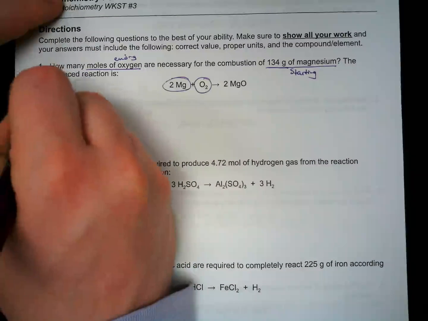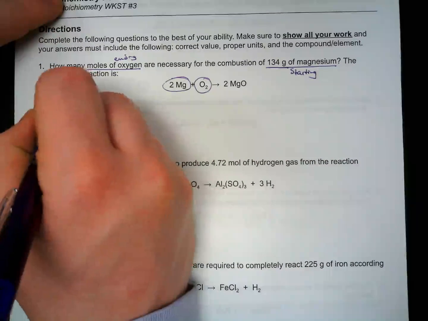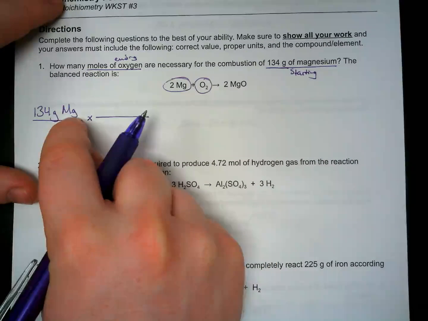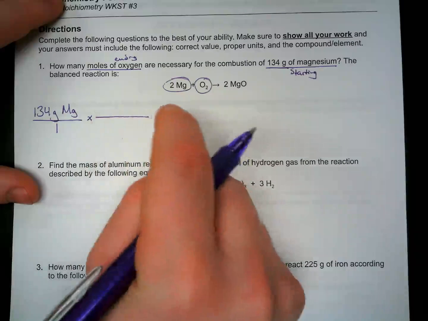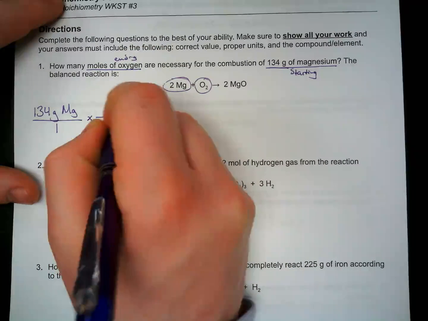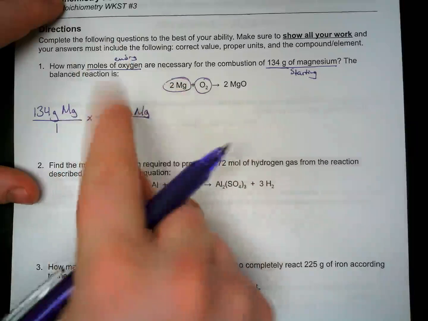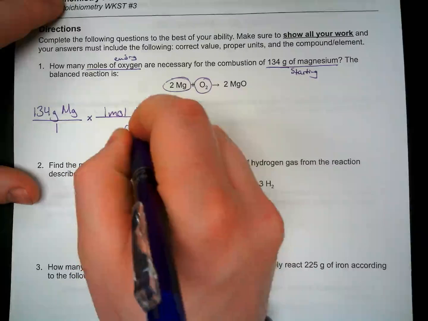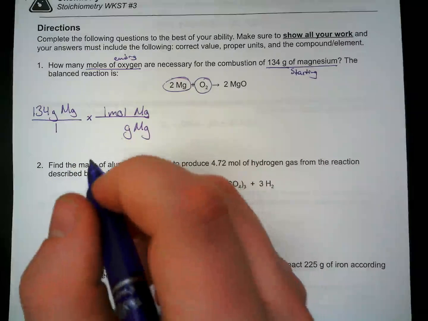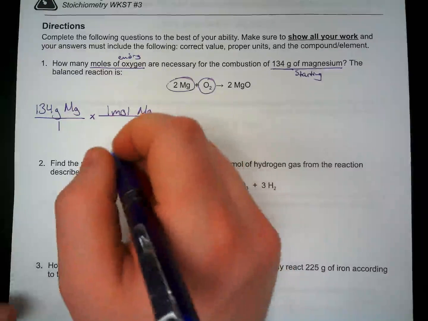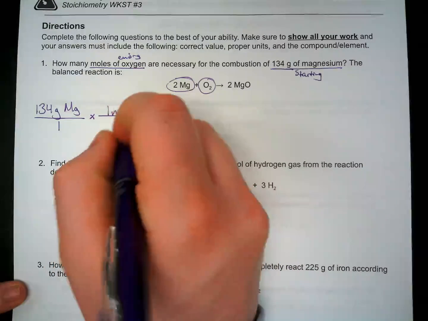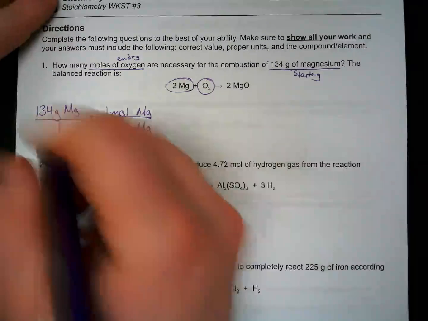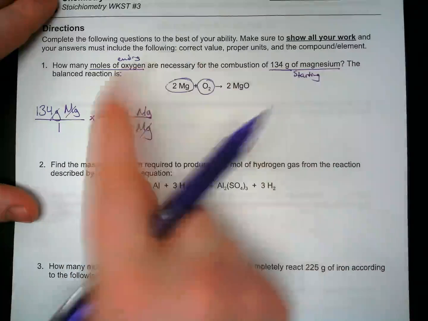So I'm just going to write out 134 grams of magnesium. And I've got to convert 134 grams of magnesium to moles of magnesium. So I'm going to use the molar mass here. It's 1 mole of magnesium on the top because those are the units I want to convert to, while the old units are going to be grams of magnesium. I'm going to look at my periodic table, and I'm going to see that magnesium is this easy peasy 24.3 grams.